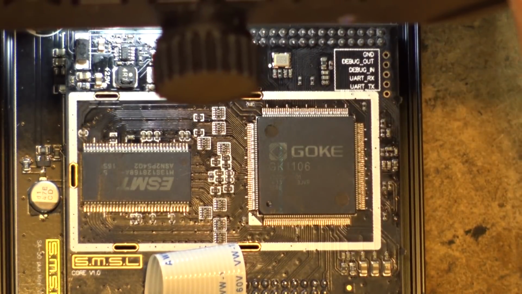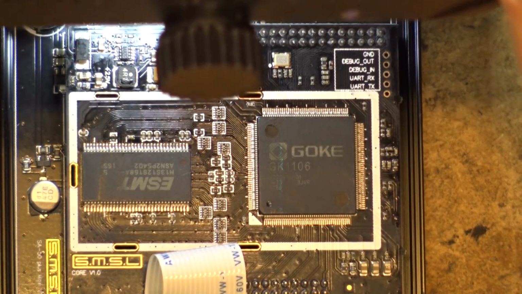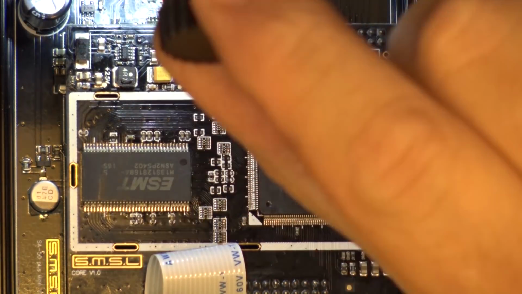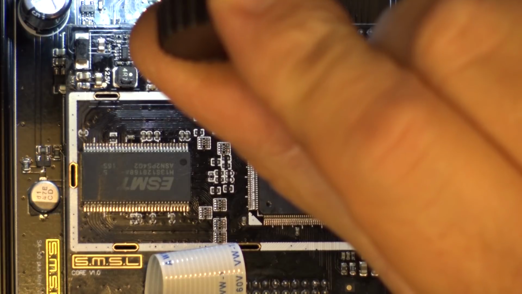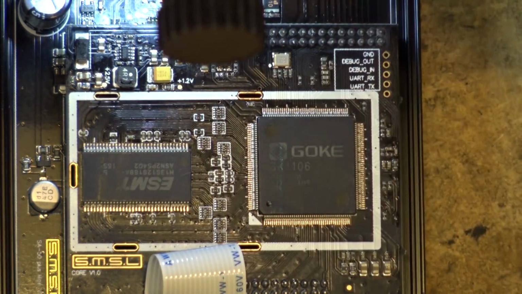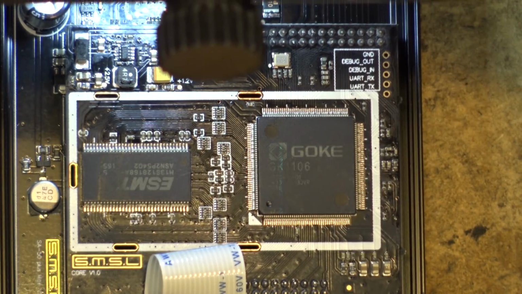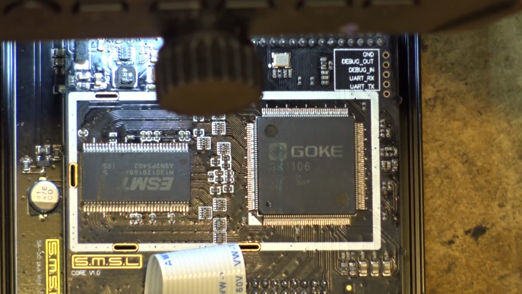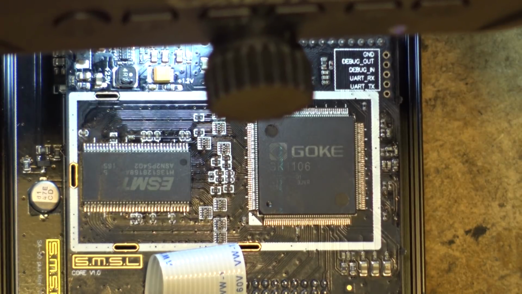That all looks really good. I don't see any concern here with the manufacturing. I'm just looking at this with my microscope, and I mean, everything looks to be really well done in here.